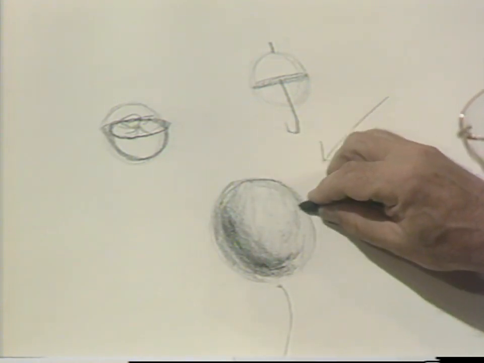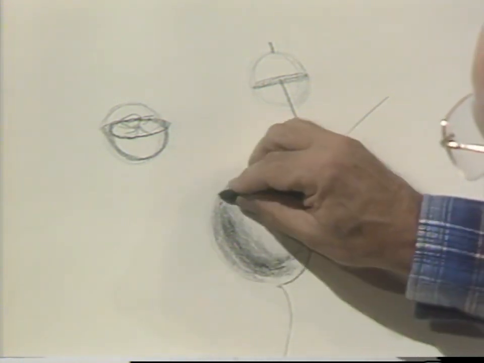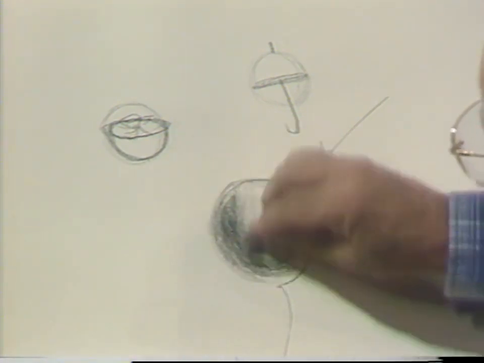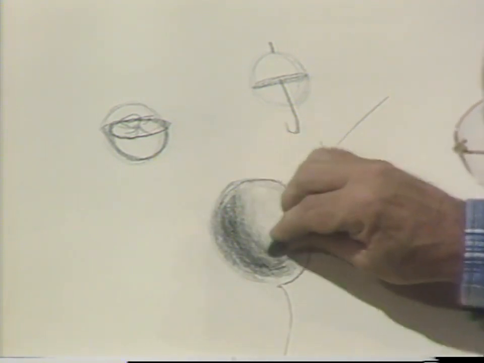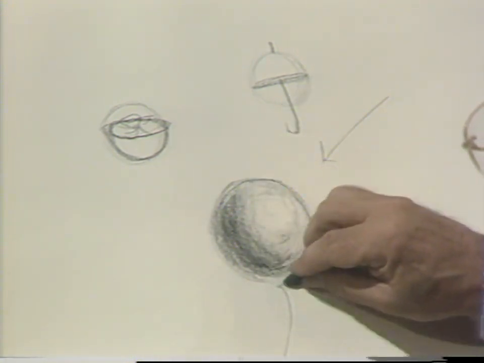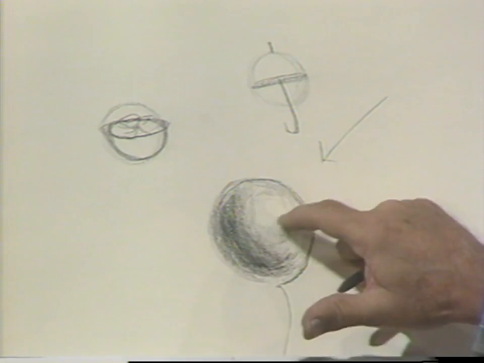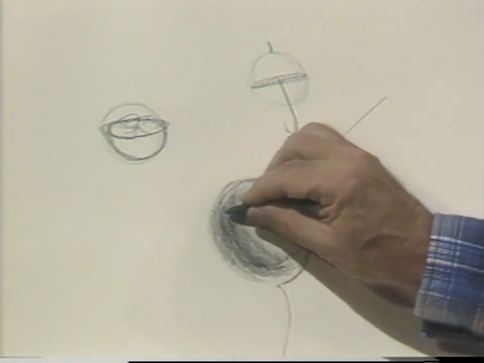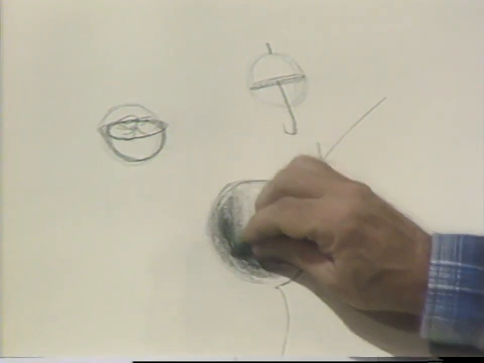So when you're finished shading it, it takes a while, it takes time on this one, especially this crescent shape. 1/3 of the way in, you have a white highlight. 2/3 of the way over, the crescent-shaped dark.